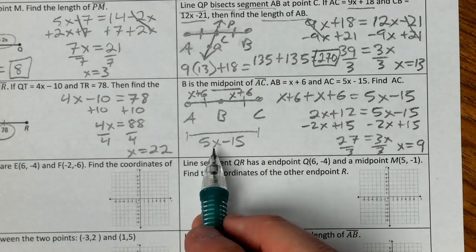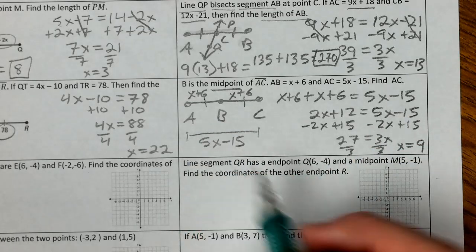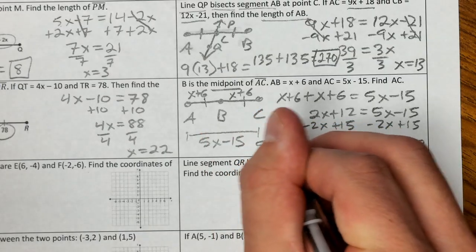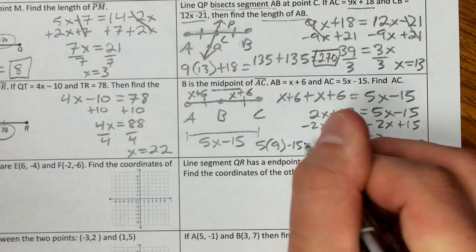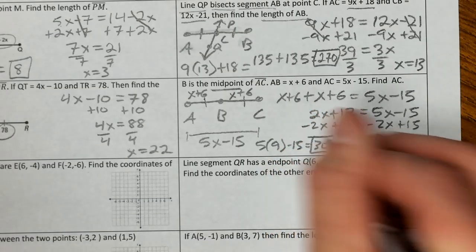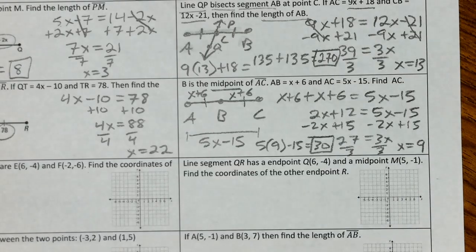Now this one asks me to solve for the value of A to C, which I know is the total distance, so I can plug 9 into this equation. So 5 times 9 minus 15 should get us a total distance of 30 for the length of A to C. So again, solve for x, plug it back in.